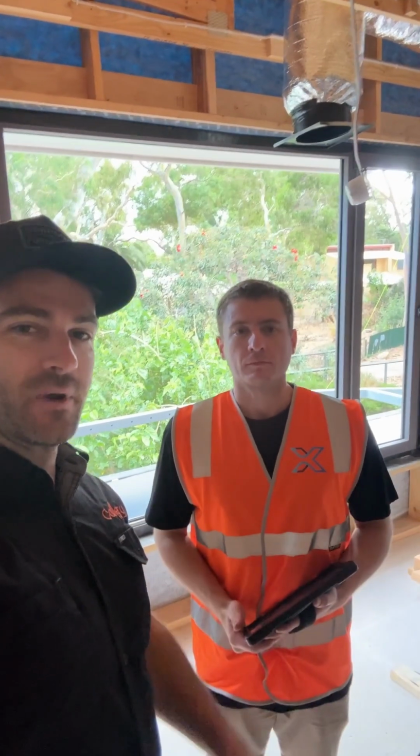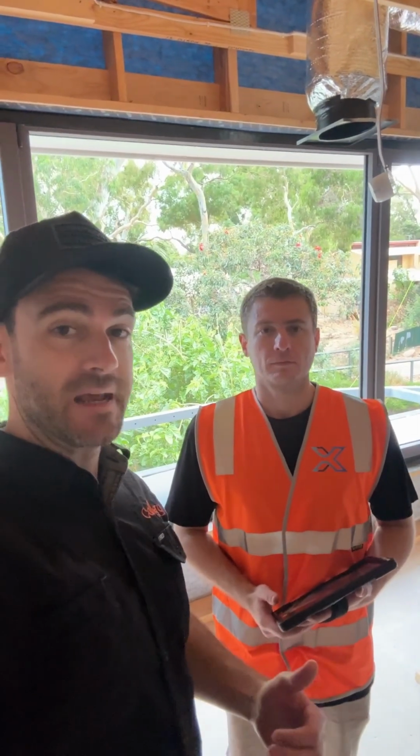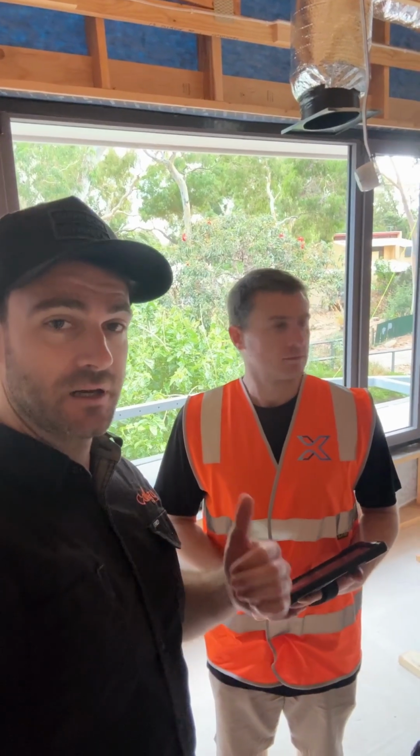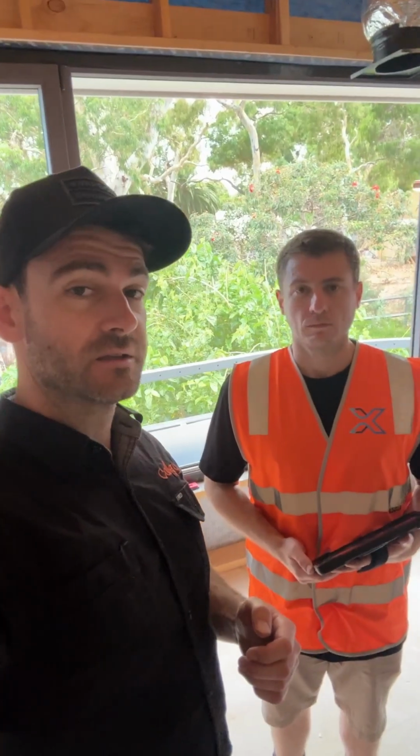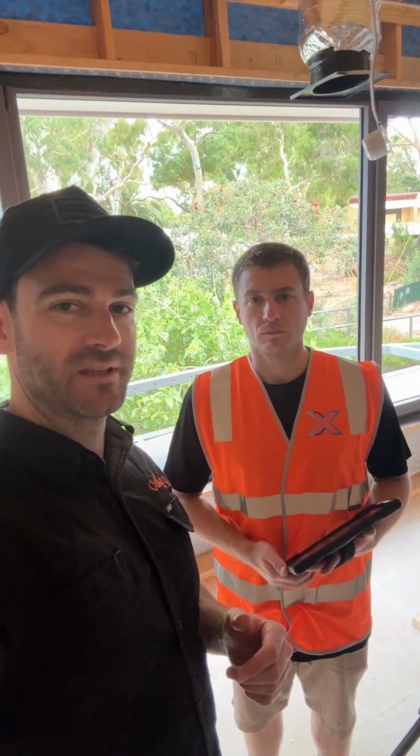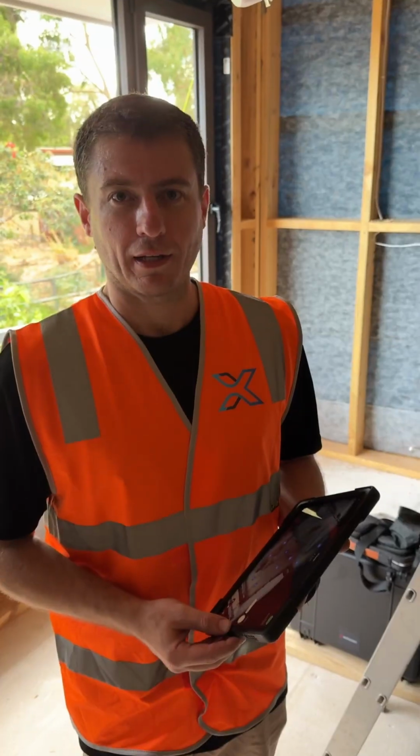I'm on site this morning with Michael from Xtour. So we're doing a 3D scan of our project this morning. Just going to go through a couple of little things here with Michael. He's got the camera set up, going around scanning all of the inside. The main thing with these is so that we know where all of the timber framing and all the service locations are.